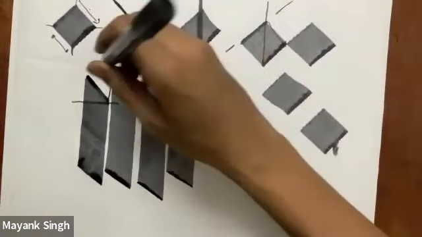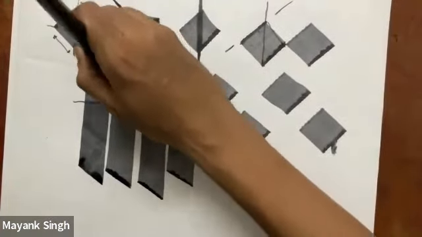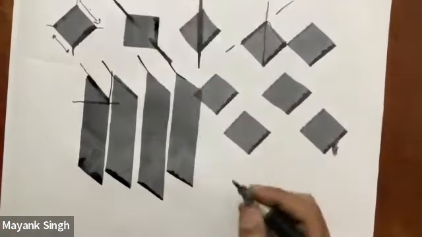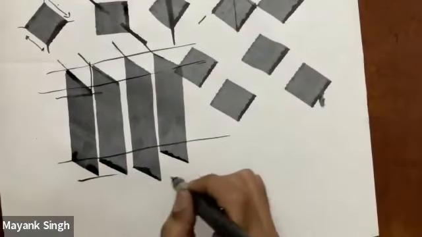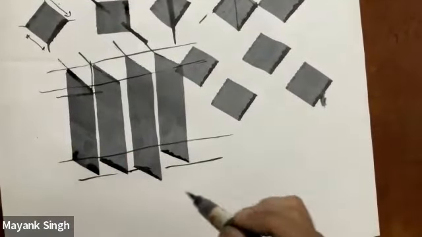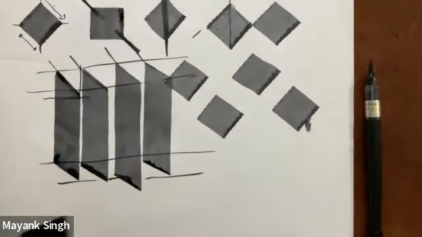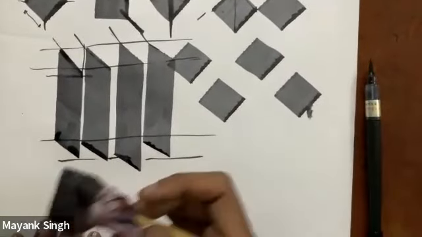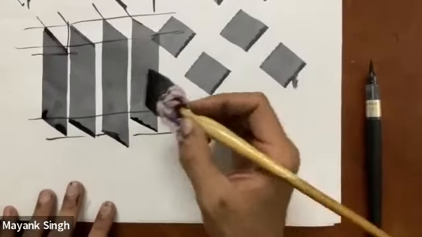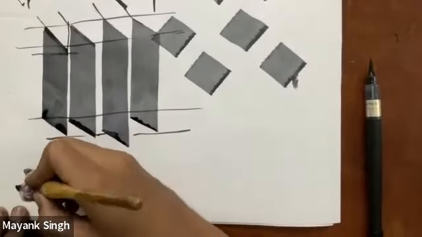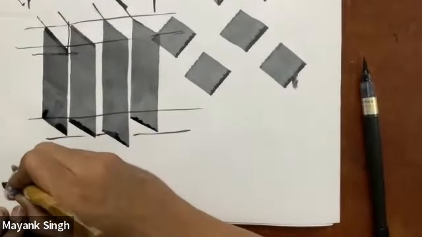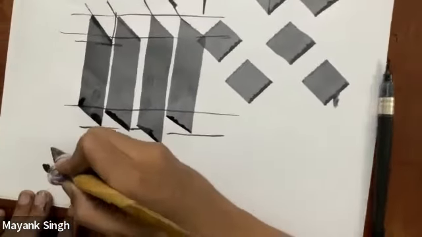Every stroke has this angle, negative 45 degrees. And it should be almost in symmetry. And you see, I'm not actually moving my fingers when I'm making this. I'm just moving my hand and using the elbow to make this.